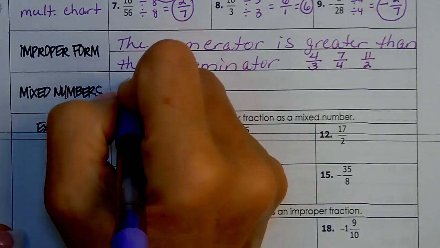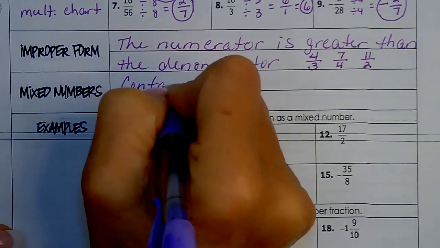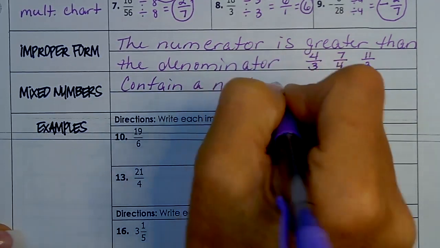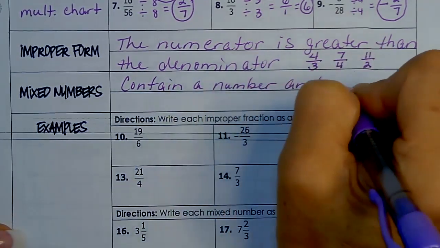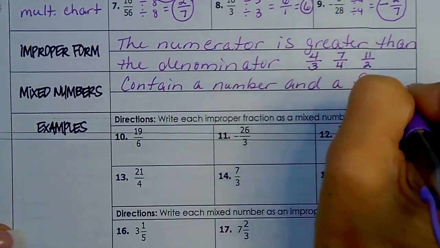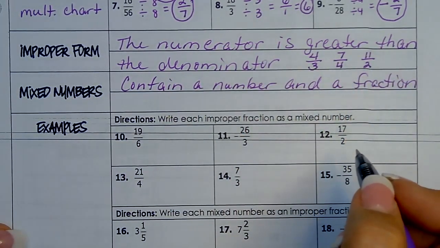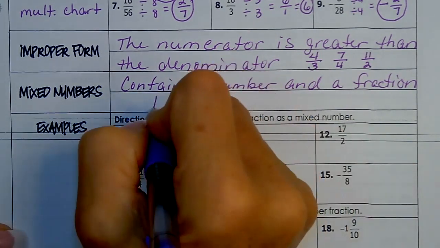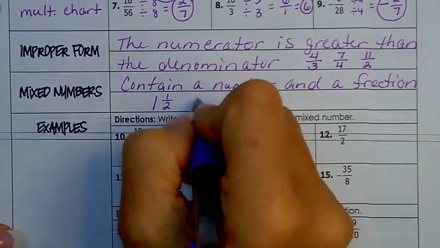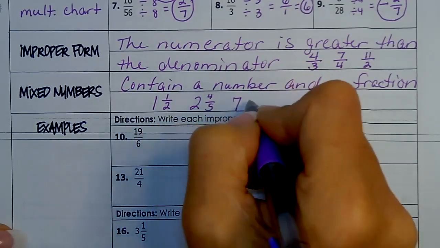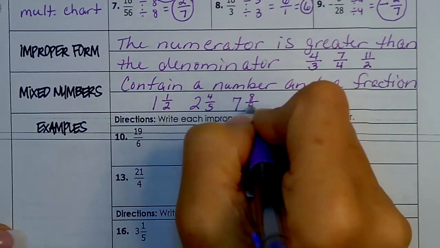Mixed numbers contain a number and a fraction. So a whole and a part. Examples: 1 1/2, 2 4/5, 7 8/9.